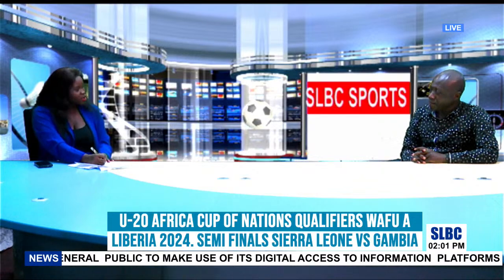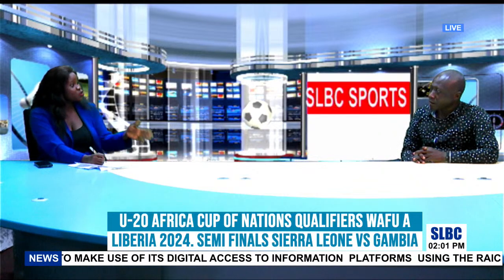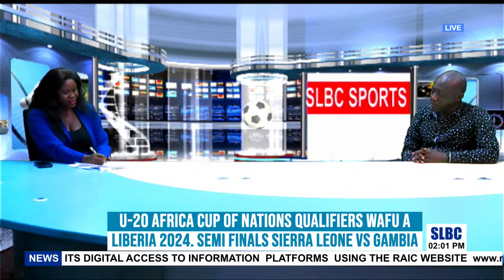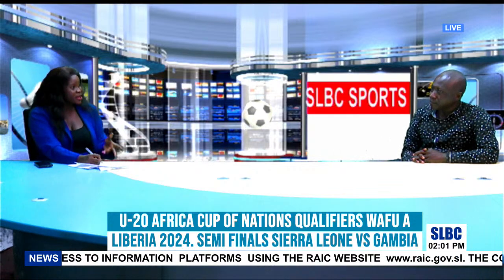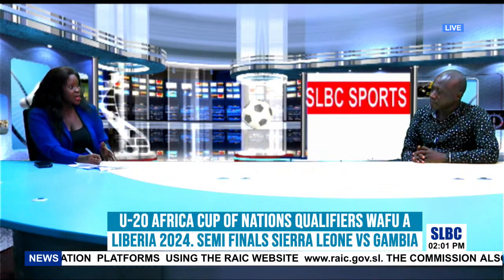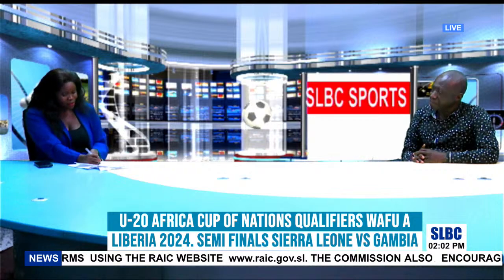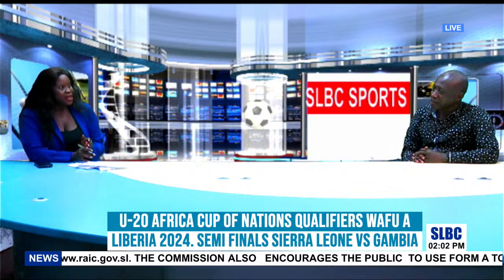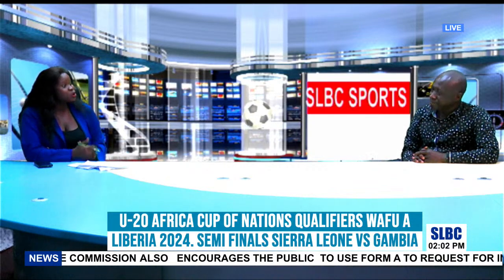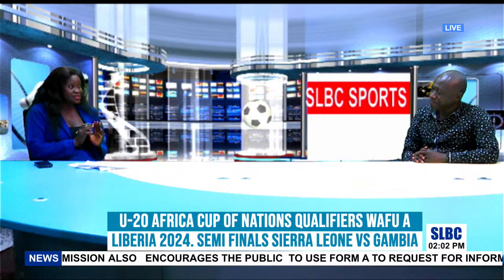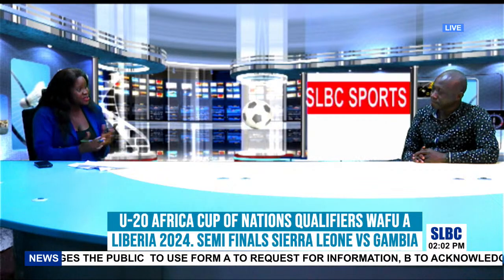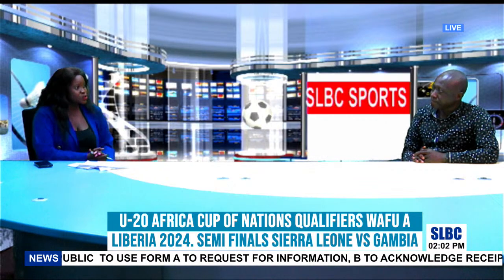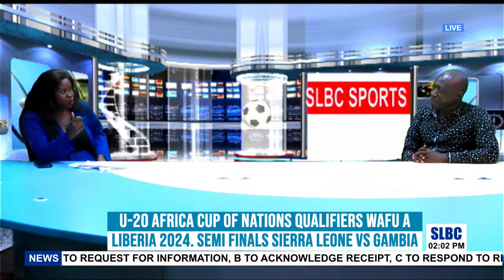Their second match, they also won against the host nation, Liberia, by 3-1. Yes. And their final match in the group stage, they also won against Guinea-Bissau by 2-1. And here they are today again in the semis, already leading the Gambia by a goal. And a win for them today will definitely see Sierra Leone qualifying for the first time in Sierra Leone's history to the Under-20 Nations Cup that will be hosted in Morocco next year.